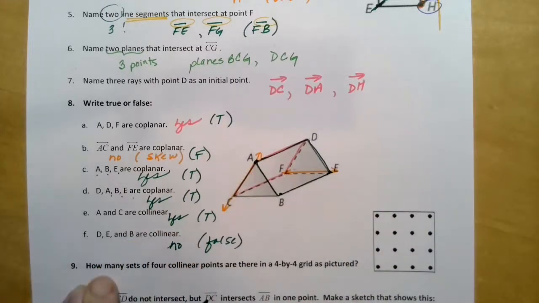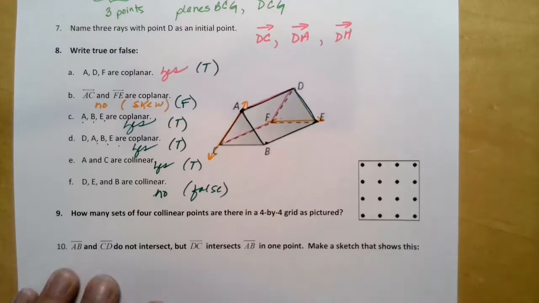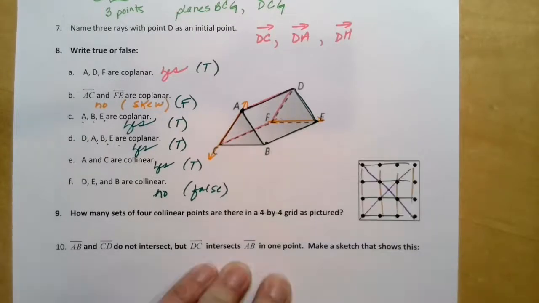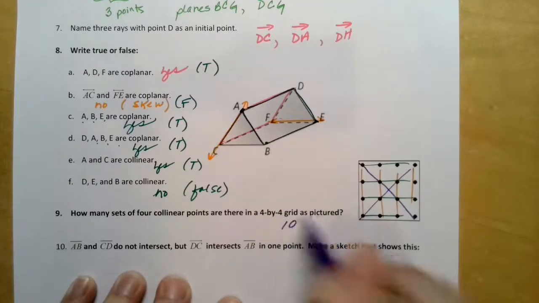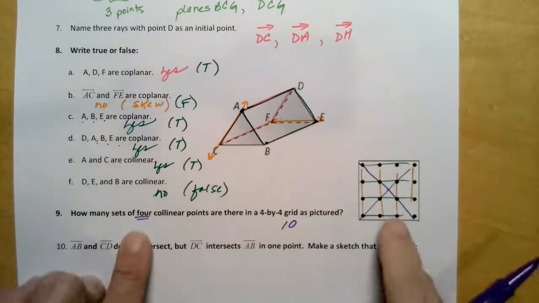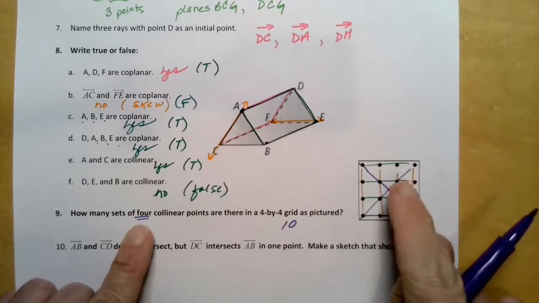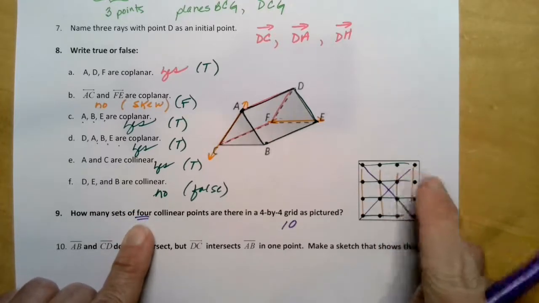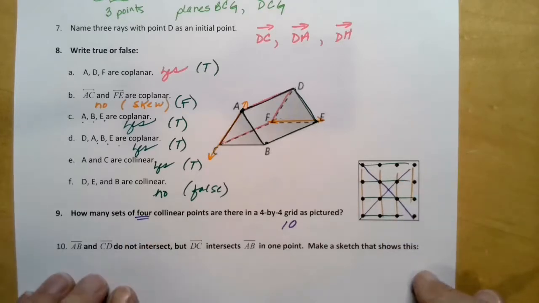Okay. How many sets of 4 collinear points are there in this 4x4 grid? I want to pause the video, and I want you to think about it, and then come back. So what did you get? I ended up with 10. Don't forget we have to have 4 collinear points. It'd be interesting to see how our answer would change if we went from 4 to 3, because just imagine how many more I could have with 3. We'll stick with 4 for next.